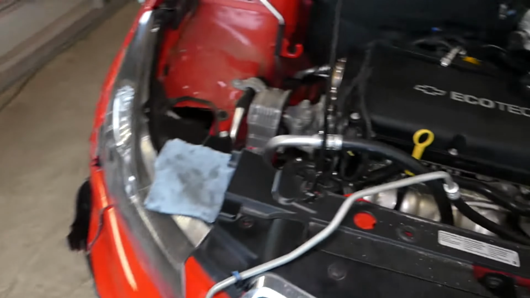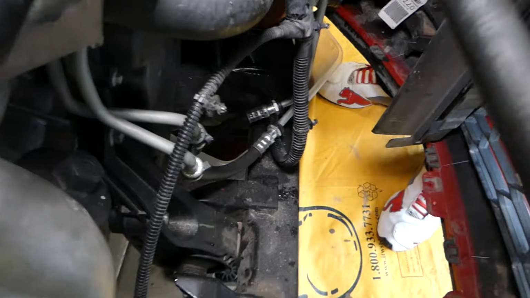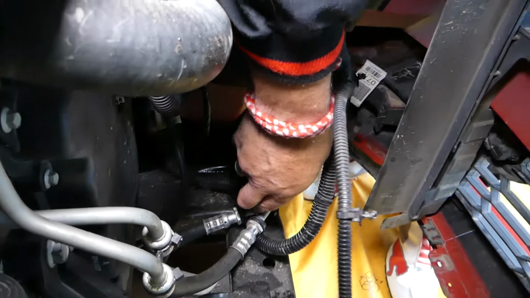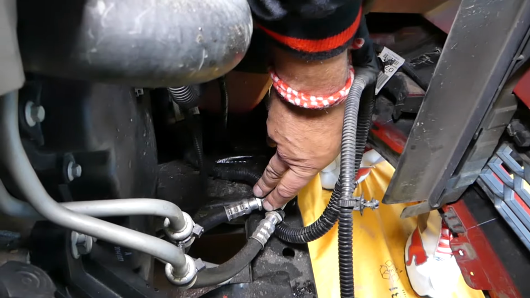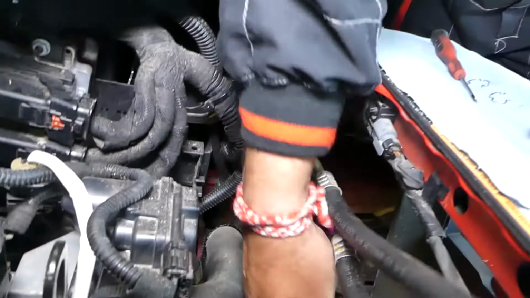Now, another place will be your transmission lines. They have extension lines all the way down there. They have 2 more fittings with O-rings, just like the ones that we have here. So you can check those there as well.